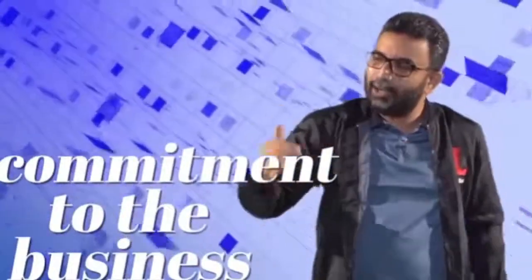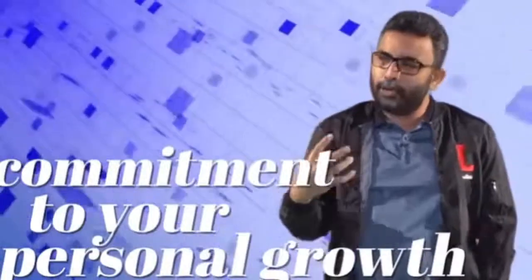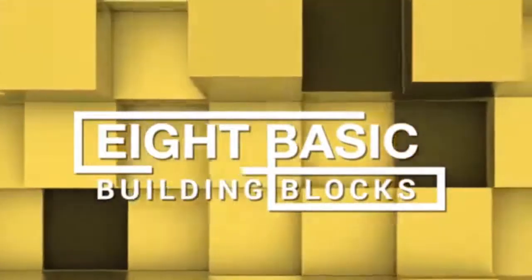Second, guys, you are starting your journey right now. And the second aspect of commitment is very important. Commitment to your personal growth. All right? Commitment to you growing. Because as you start your journey, the 8 basic building blocks is more than enough for you to start your journey. But as your organization grows from 2 people to 20 to 200 to 2,000, it requires you to grow with the size of your organization.